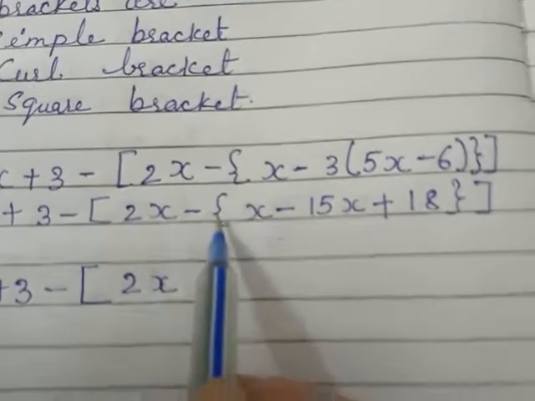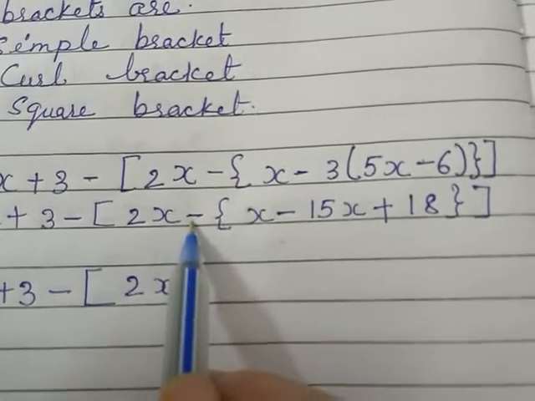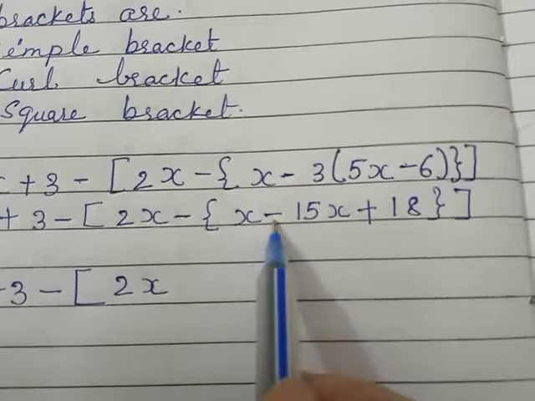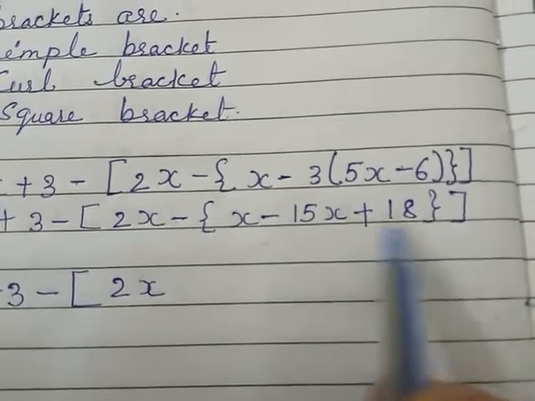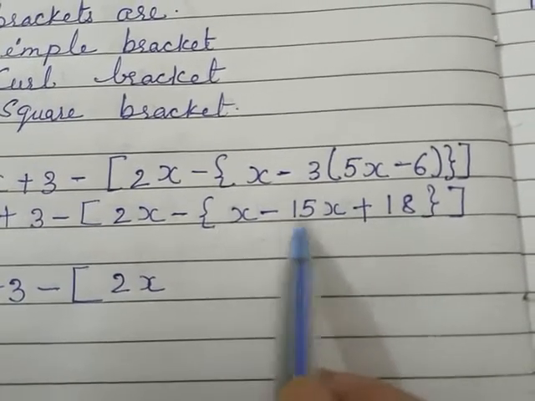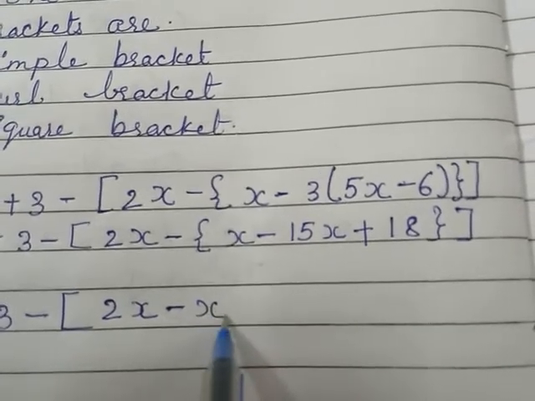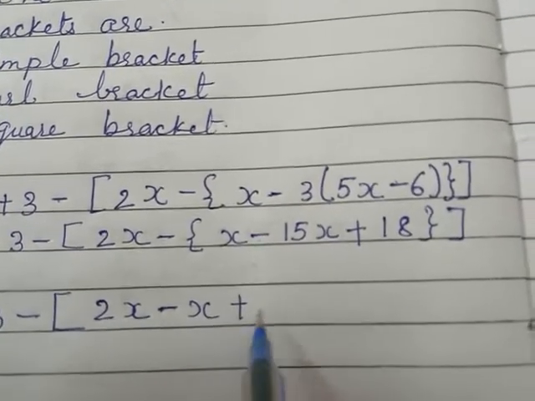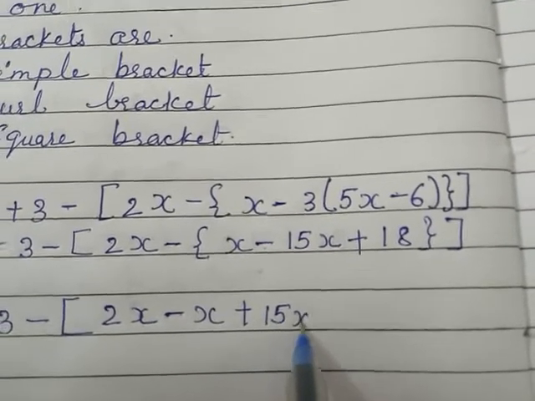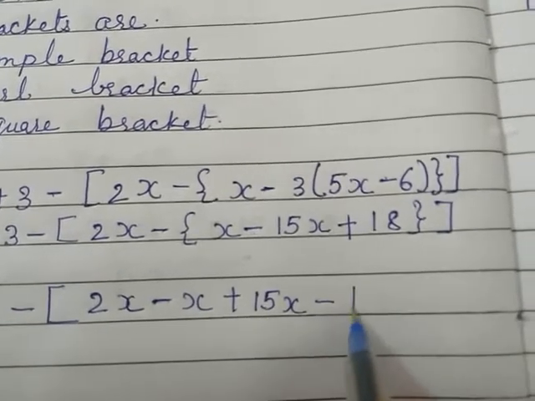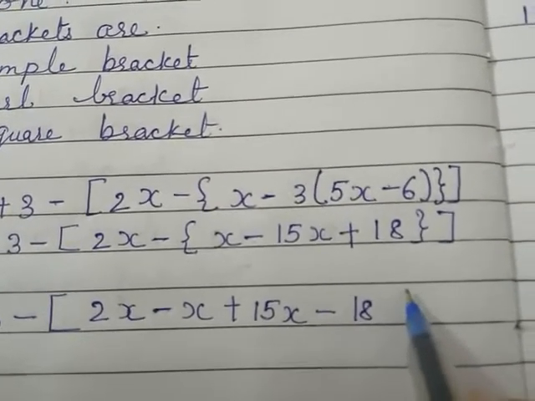Second rule, if any minus sign is present outside the bracket, then all the terms which are present inside the bracket, we will change the sign of each term. So this is minus x, this minus will become plus 15x, this plus will become minus 18.